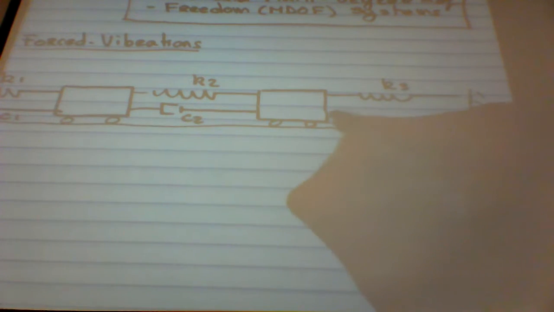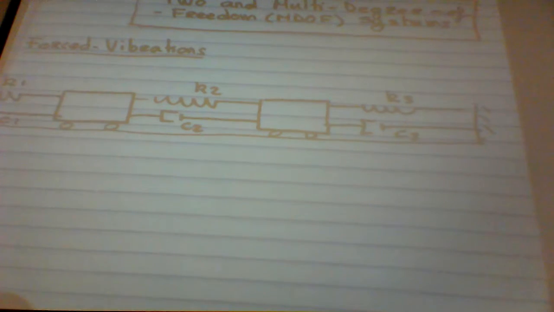You can have any variation of this system that you might think of, okay? Like not being attached to this side, not being attached to this side, whatever you want. So this will be M1, this will be M2. So this would be here X1, X2, and here we say this is going to be forced vibration.